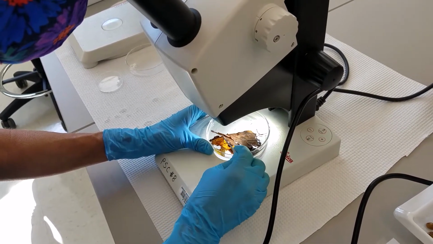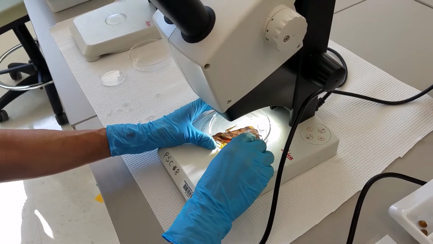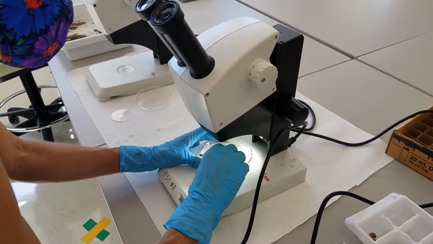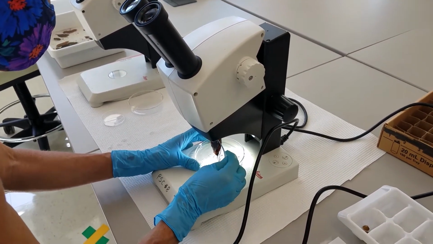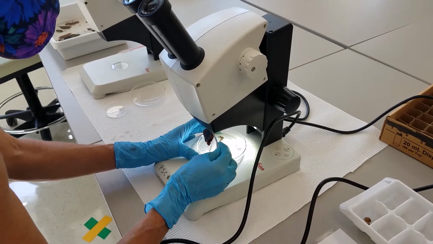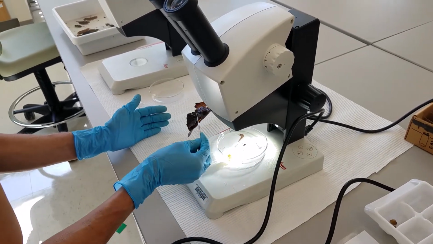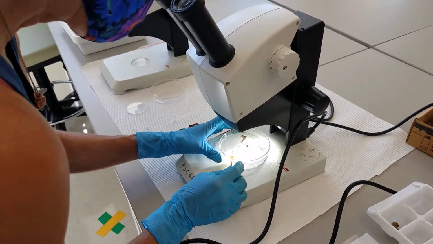I'm not really seeing anything on the leaf. I'm going to remove it from the mix and see if I got anything else down inside there.